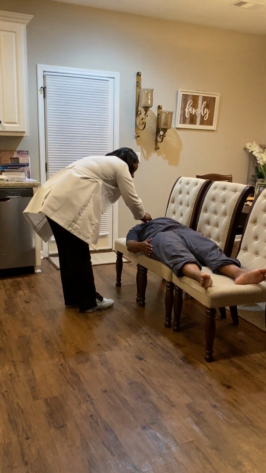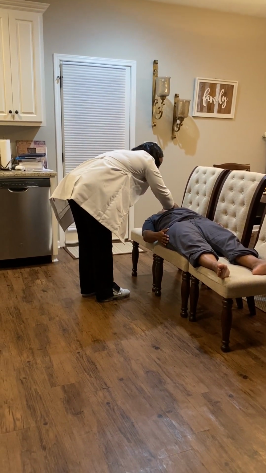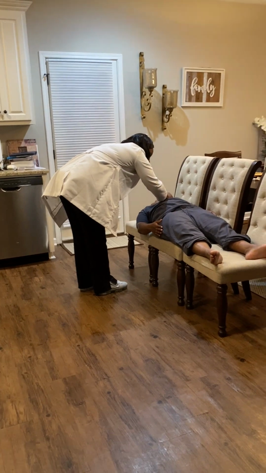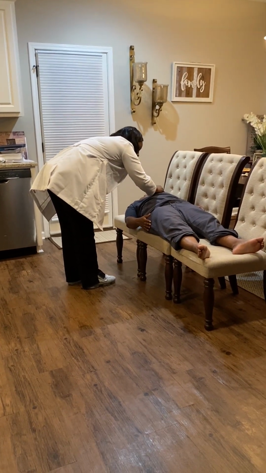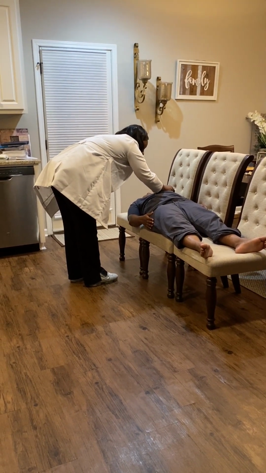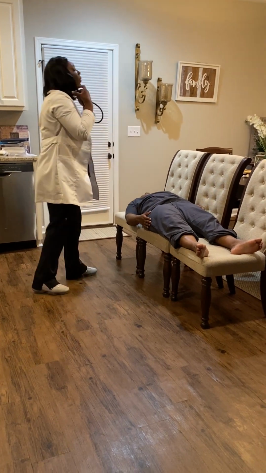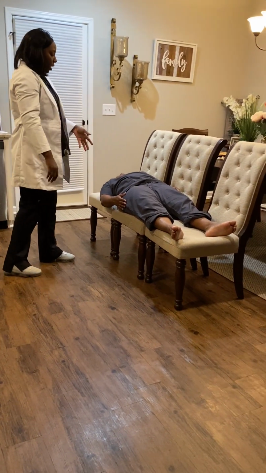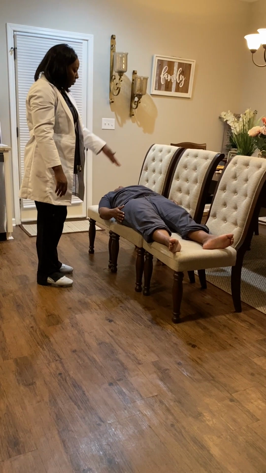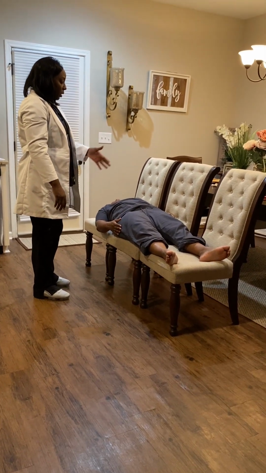We're going to listen to the aortic, the pulmonic, the Erb's point, the tricuspid, and the mitral. While we have the patient lying down, for demonstration purposes, we'll listen above the clothes. Usually we'll be under the clothes.